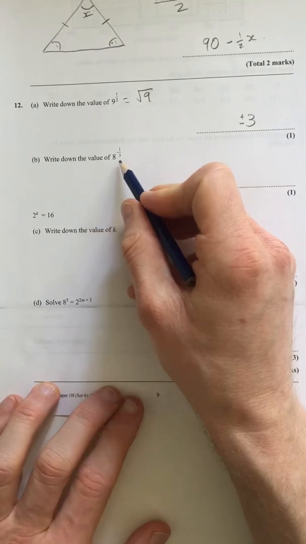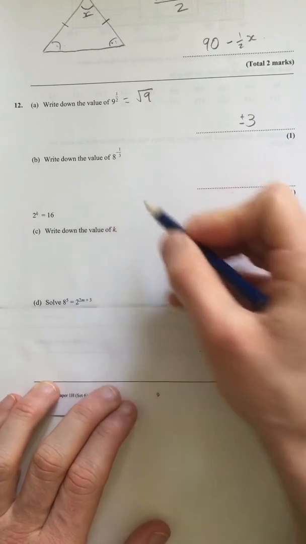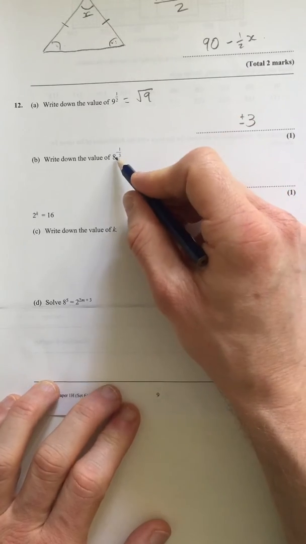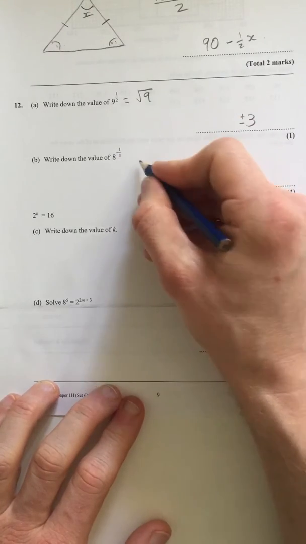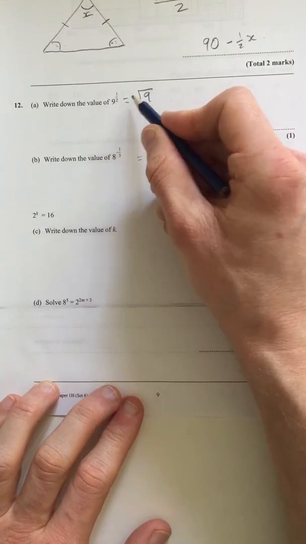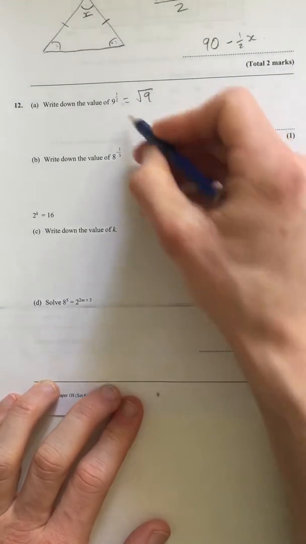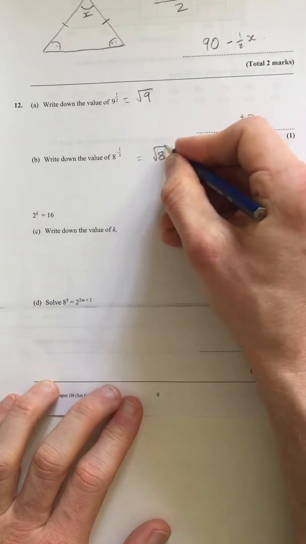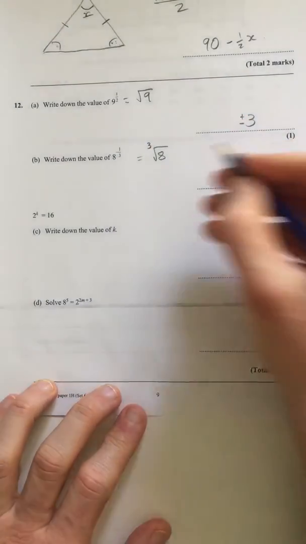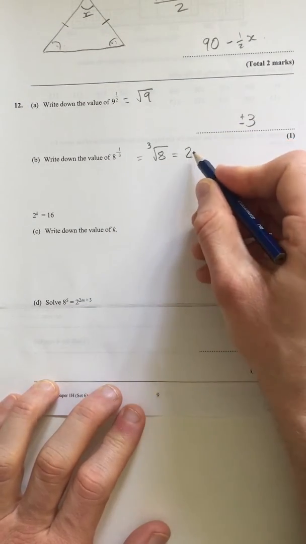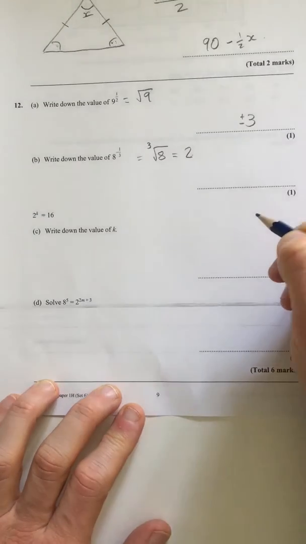Part B, write down the value of 8 to the power minus 1/3. Let's not worry about the minus for a minute, let's just worry about the 8 to the power 1/3. Remember how 9 to the power of a half meant to square root? Well, to the power of 1/3 means the cube root. So the cube root of 8 is 2, because 2 times 2 times 2 gives 8.